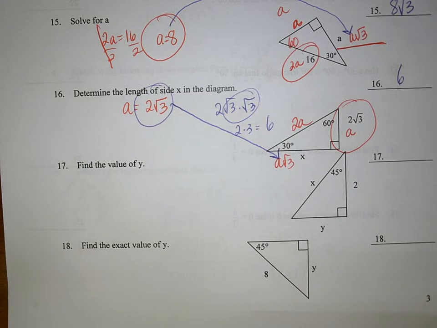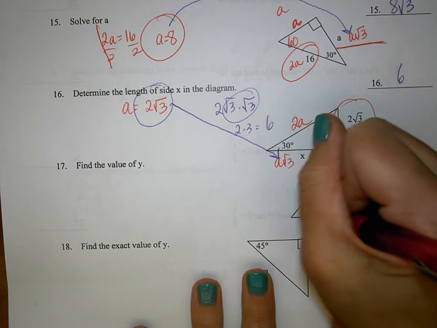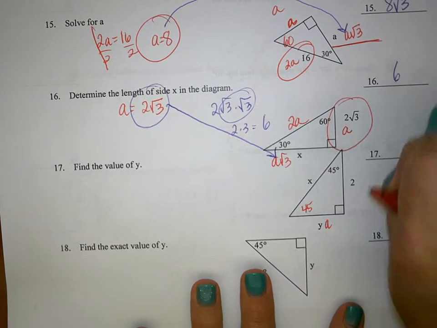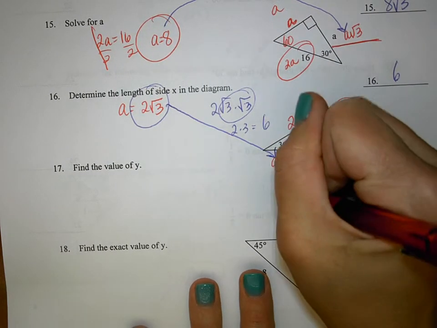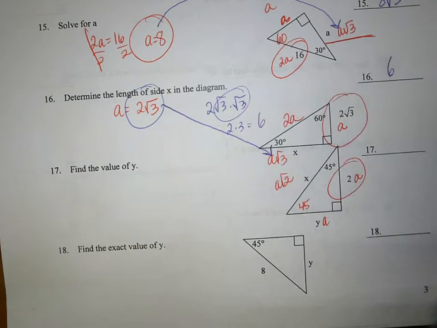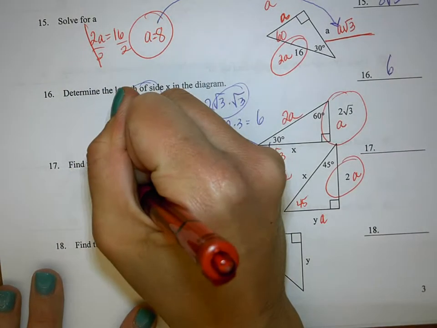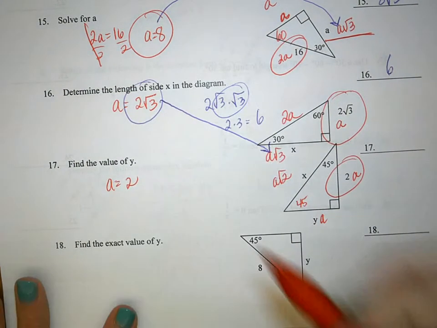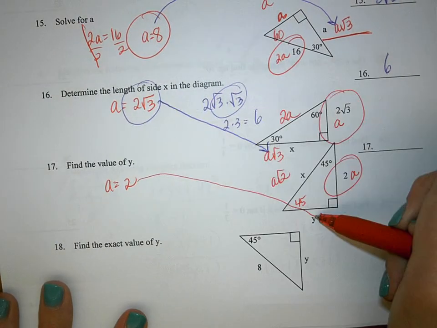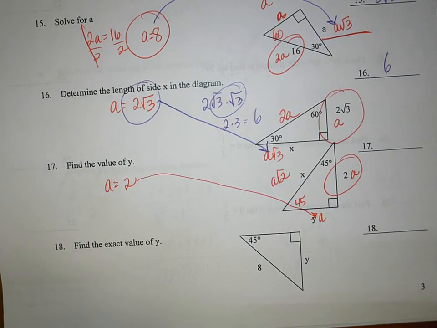Okay, 45, 45, 90. Across from my 45s are my A's, and then it's A root 2 for my 90. So we know that A equals 2. So look, this side is also just 2.